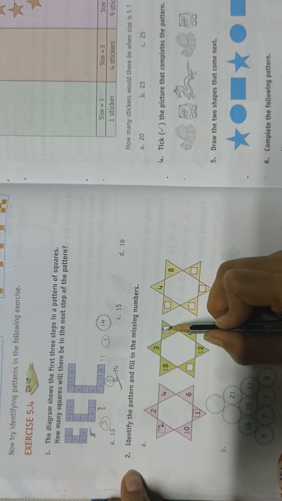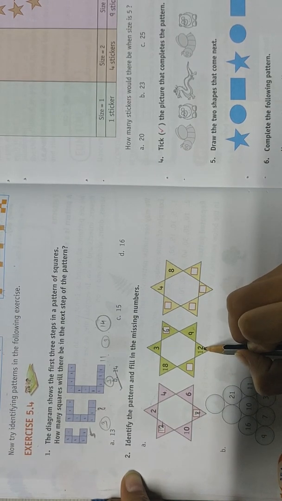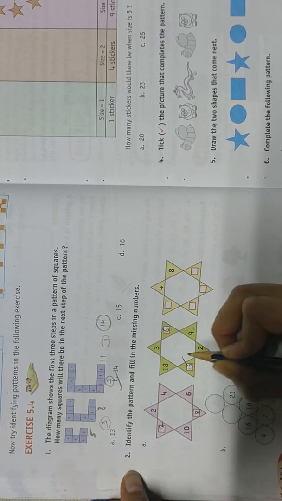So 3 1s are 3, 3 2s are 6, 3 3s are 9, 3 4s are 12, or add 3 in 12, that will become your next number, that is 15. Now 3 5s are 15, then 3 6s are 18, likewise.